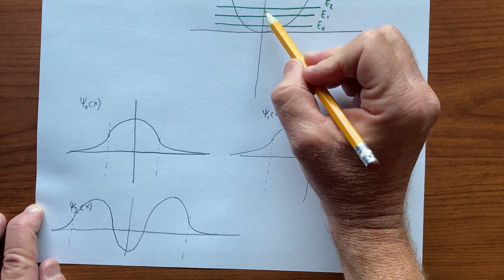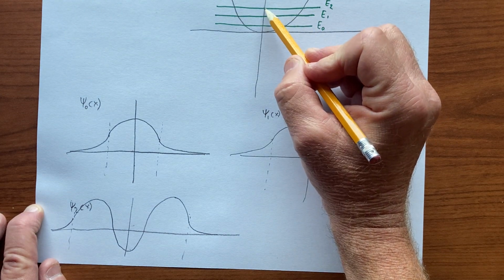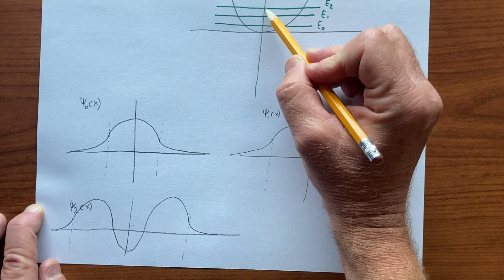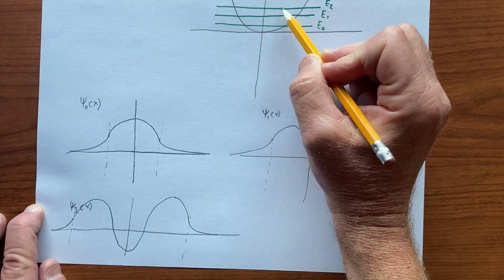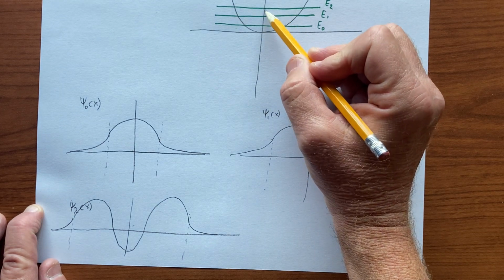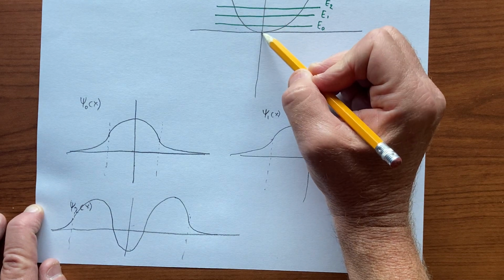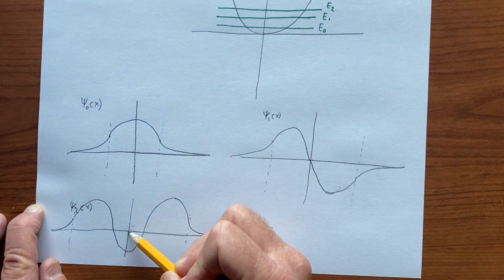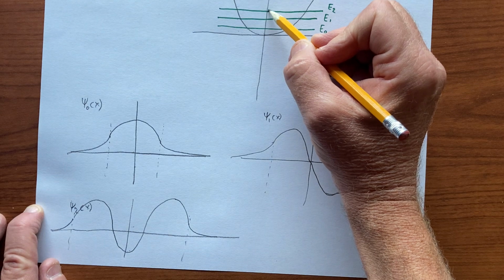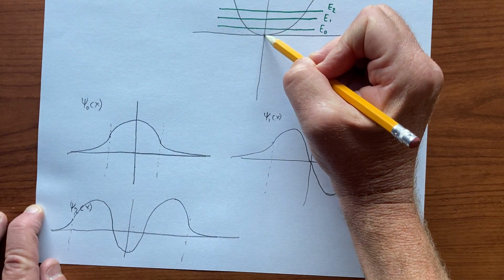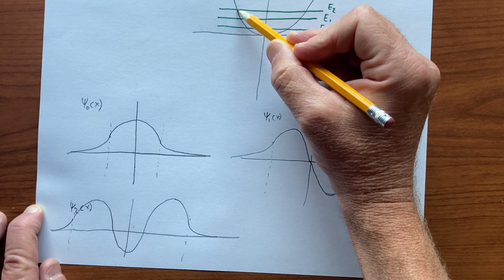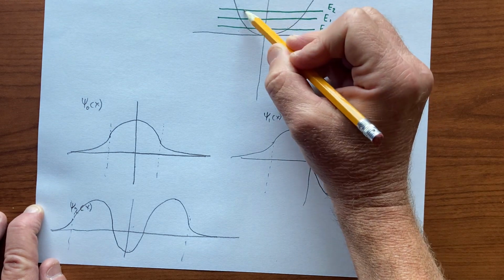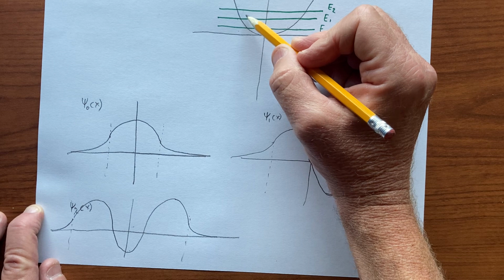The difference between this and this is larger here, closer to the midpoint, x equals 0. So there's greater bending, whereas as we're approaching the turning points, that difference gets smaller.